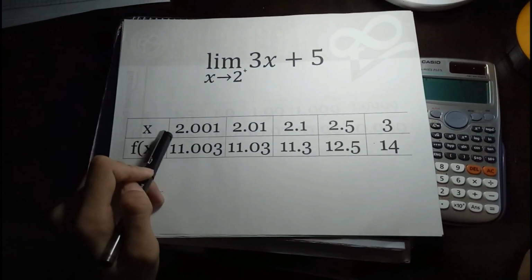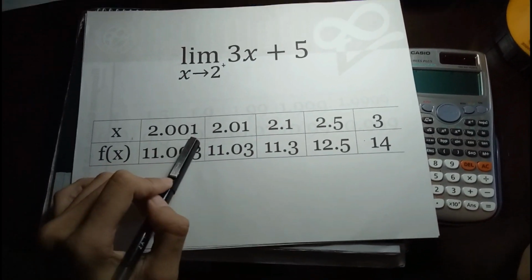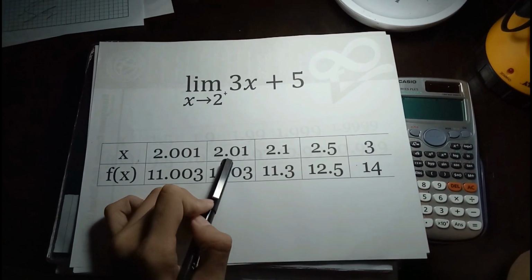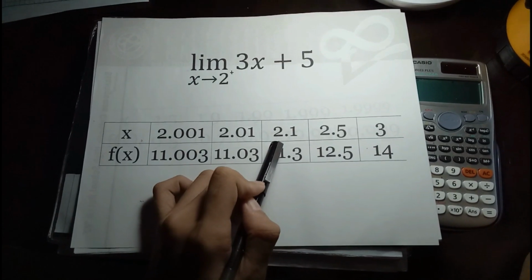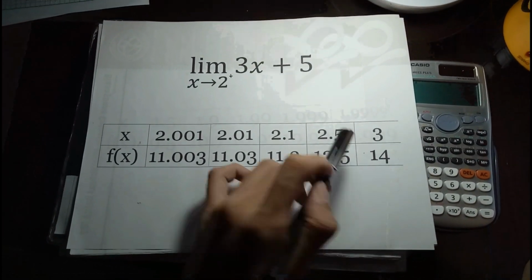So, x should be 2.001, 2.01, 2.1, 2.5, and 3.